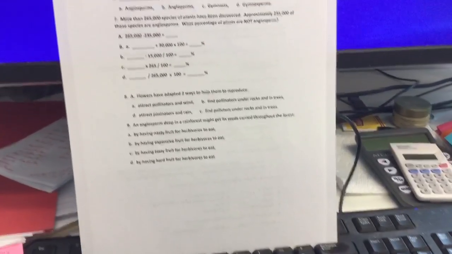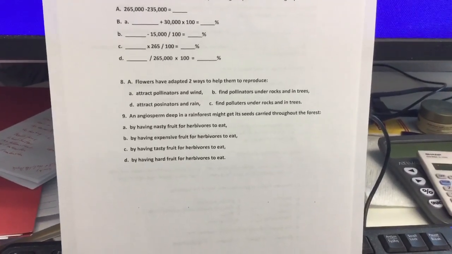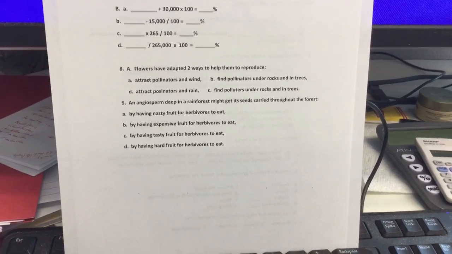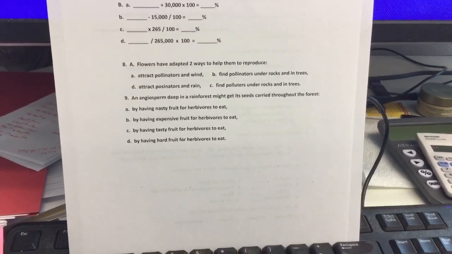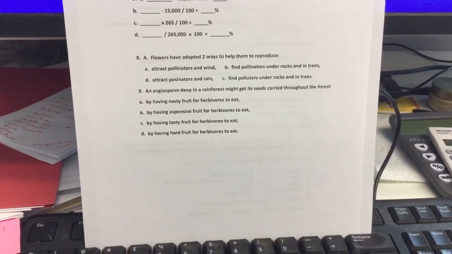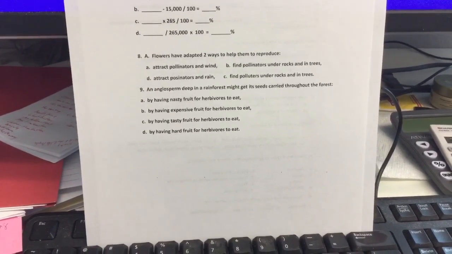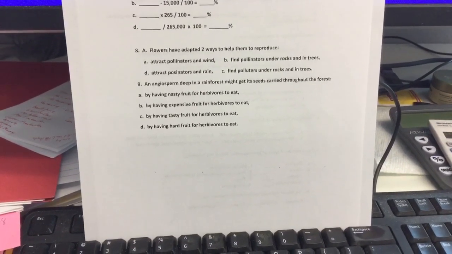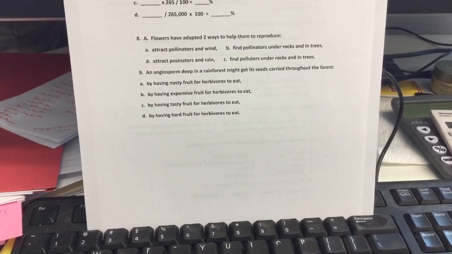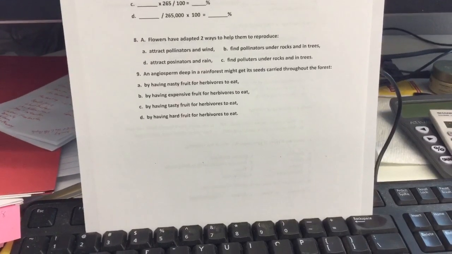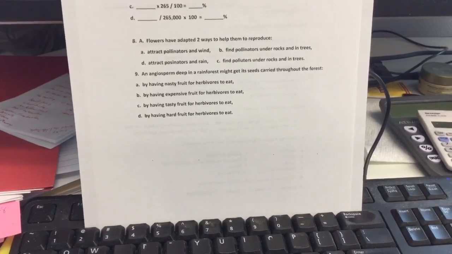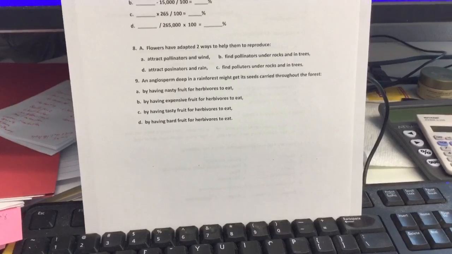Number 9, last now but not least, an angiosperm deep in a rainforest might get its seeds carried throughout the forest. A, by having nasty fruit for herbivores to eat, by having expensive fruit for herbivores to eat, by having tasty fruit for herbivores to eat, or by having hard fruit for herbivores to eat. And you can also find the answer to this on page 312. But again, if you're paying attention while you're reading the potential answers, only one really makes sense.